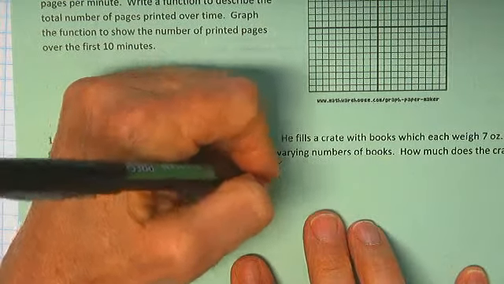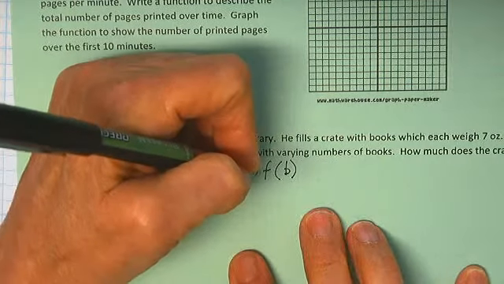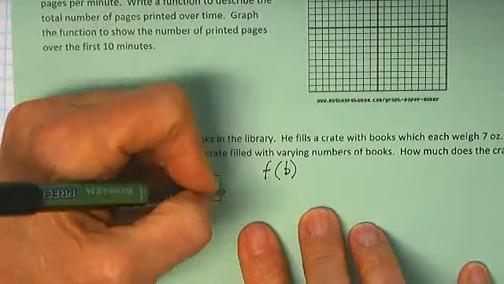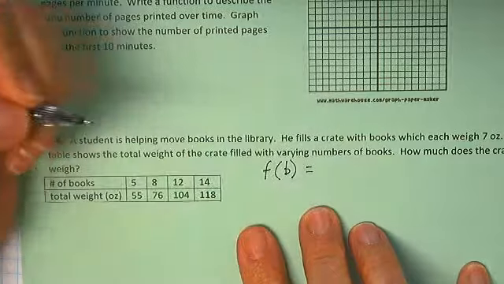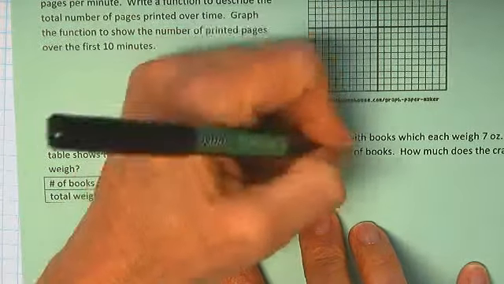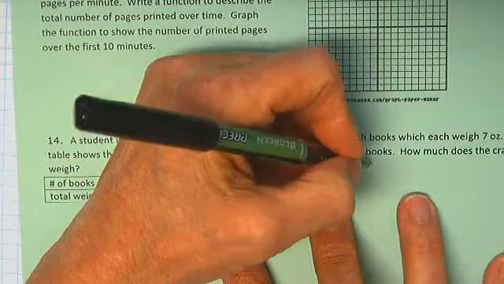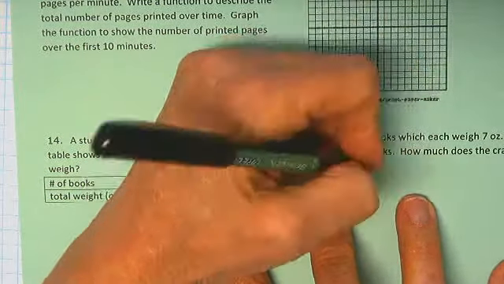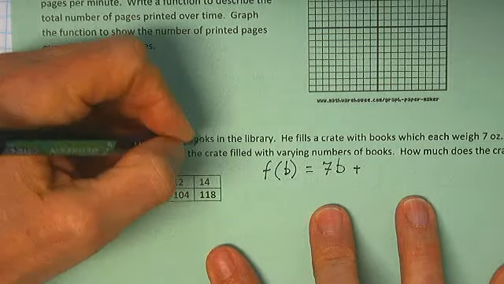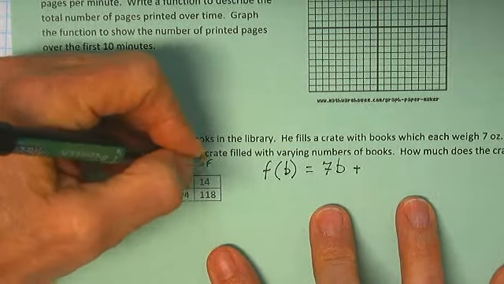We also know that my output, the total weight, is equal to 7 ounces times the number of books plus the weight of the crate. Let W equal the weight of the crate.